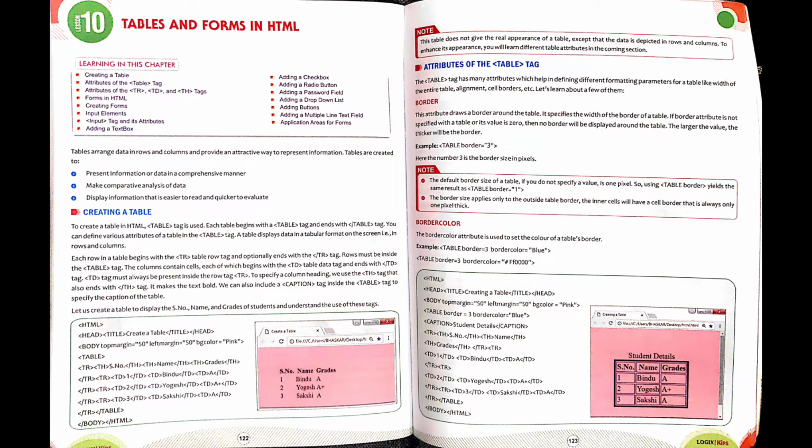Now the bgcolor. The bgcolor attribute can be used to set the background color of different parts of a table. You can change the background color of an entire table, a single row, or an individual cell depending on where you specify the attribute. For example, table border 3, bgcolor white. That changes the background color of the entire table.